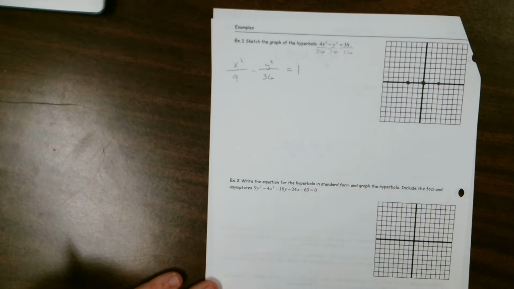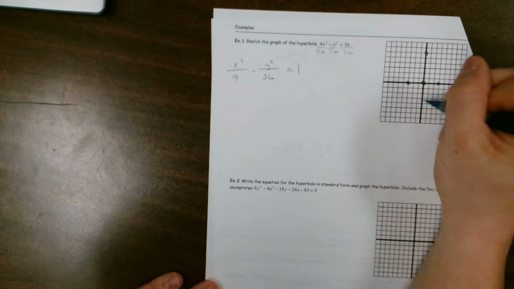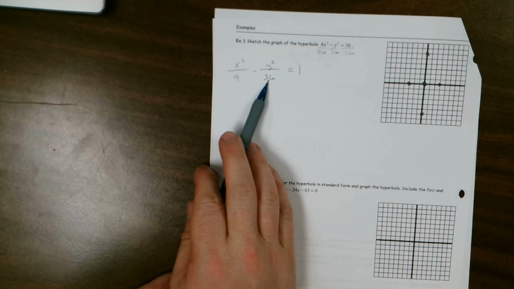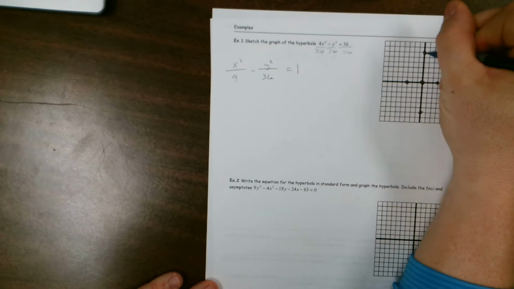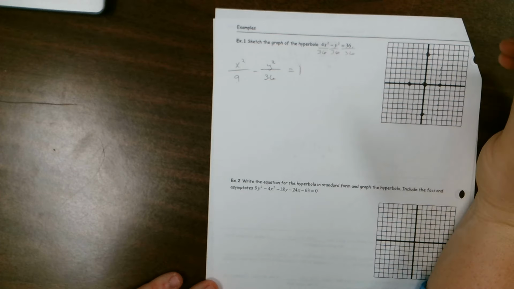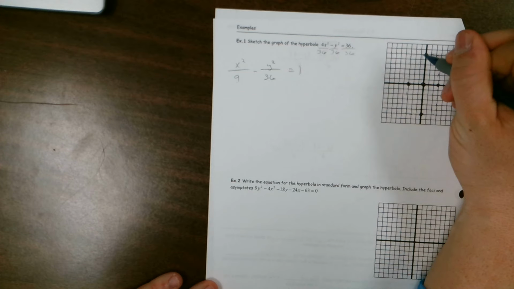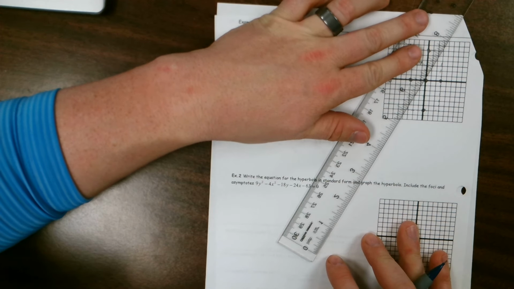And our conjugate axis is length 12, which is up 6, down 6, pulled directly from the square root of 36, which is underneath our y squared term. So we're now able to make our box. We can quickly draw our asymptotes through the corners of each box.